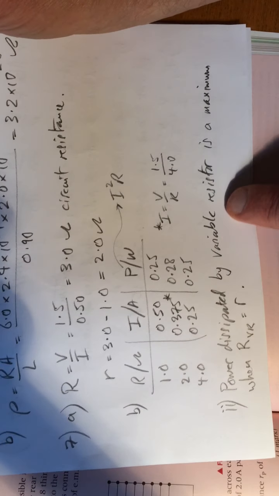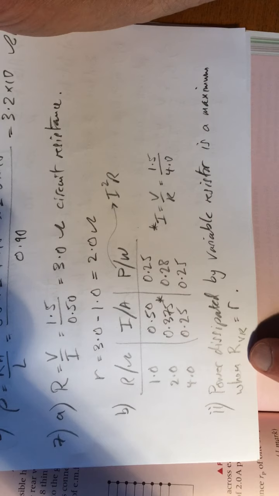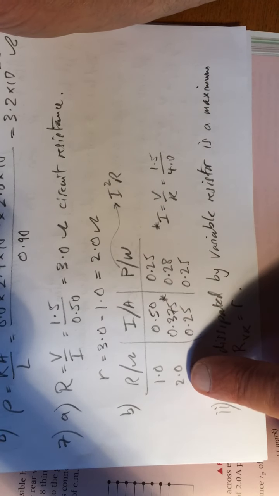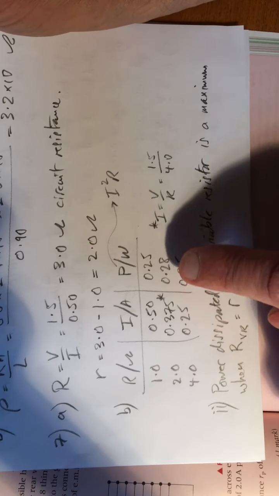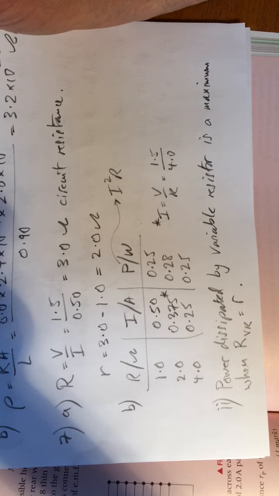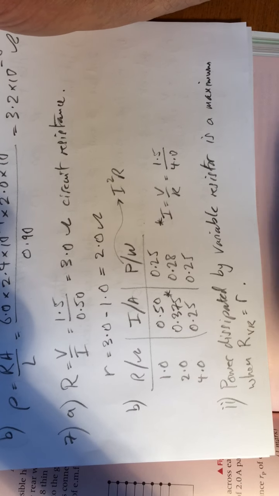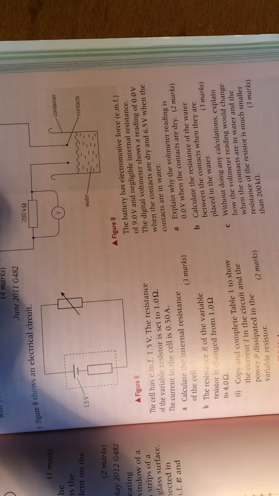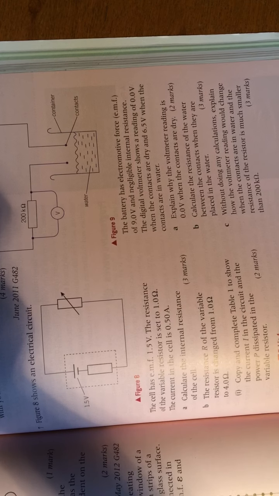The power dissipated by the variable resistor is a maximum when the external resistance equals the internal resistance. This is always the case for a power supply. It is able to deliver maximum power when the load resistance is equal to the output resistance of the power supply. It peaks at that point.